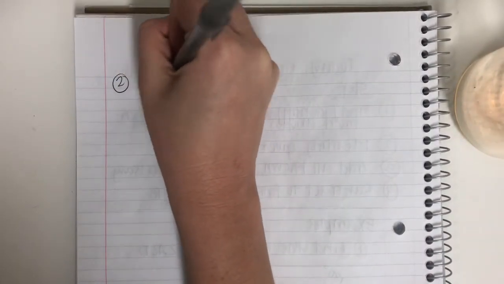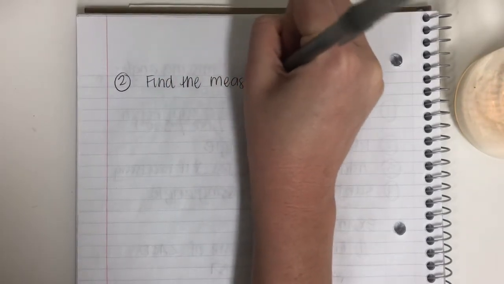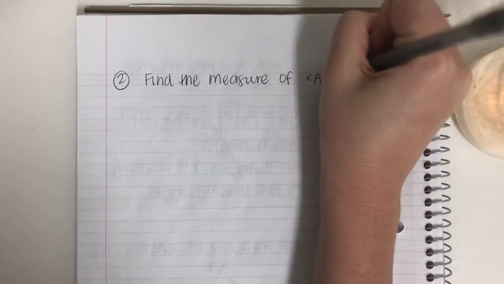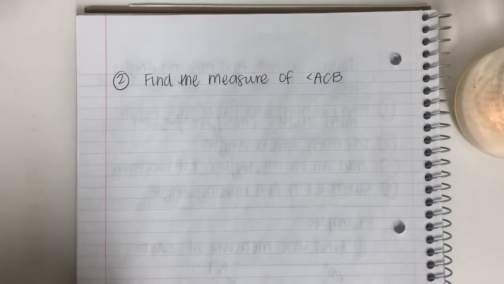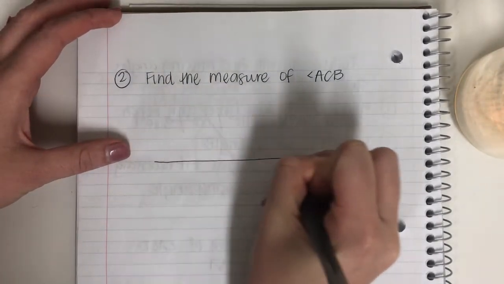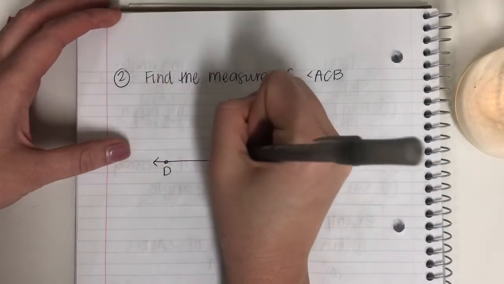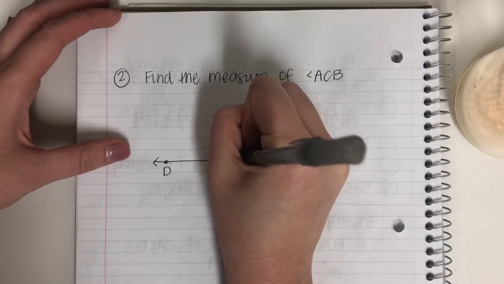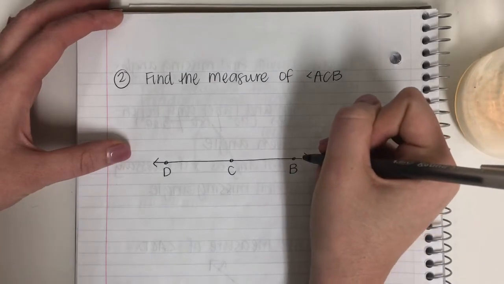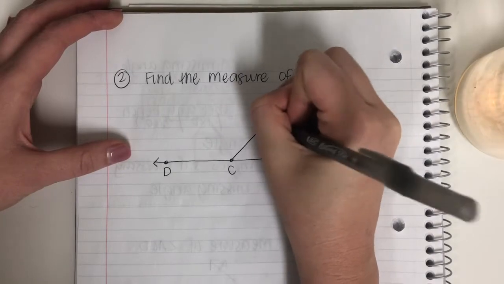Find the measure of ACB. Okay, so here's what they give us. DCB. Here is ACB, that we don't know.